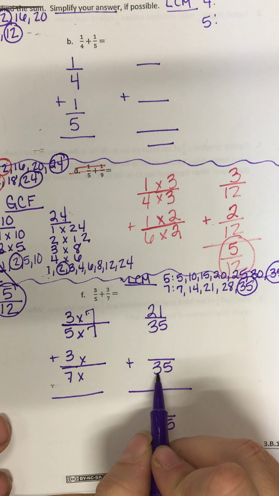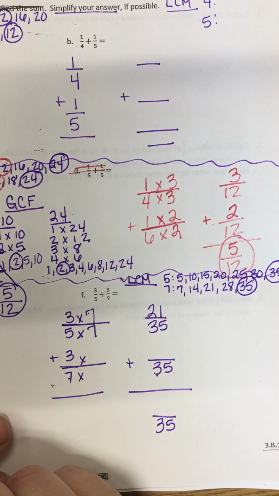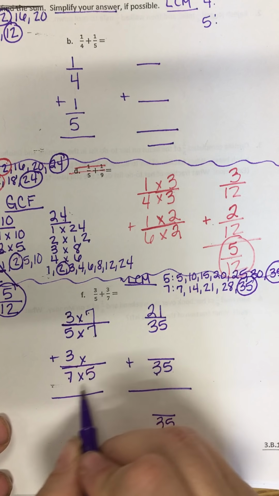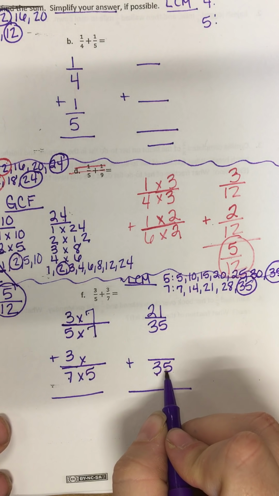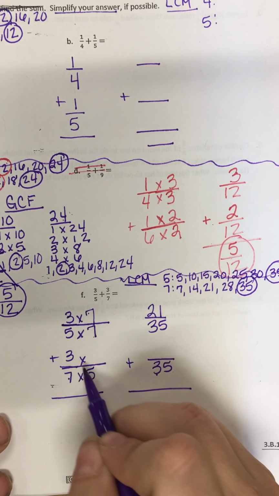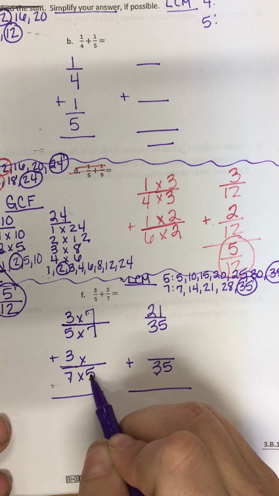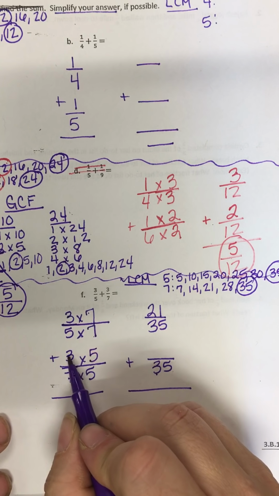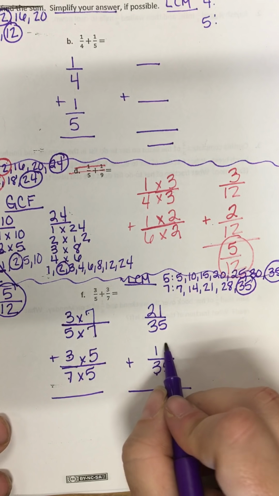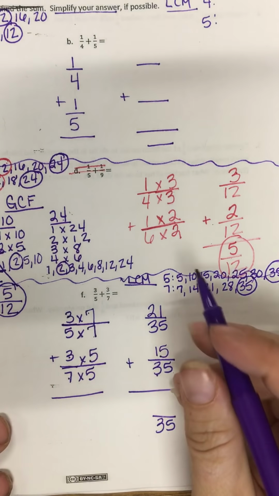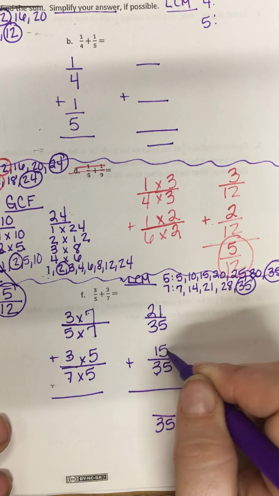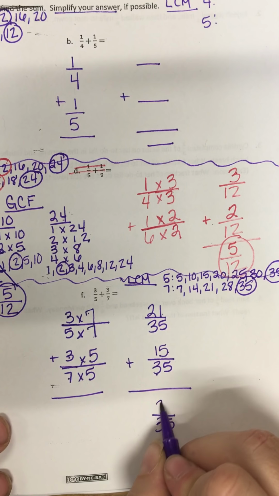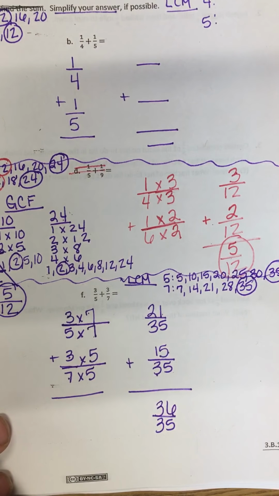7 times what equals 35? 5. 7 times 5 equals 35. Whatever I do to the bottom, I must do to the top. So I must multiply the top by 5. 3 times 5 is 15. 21 plus 15 equals 36.